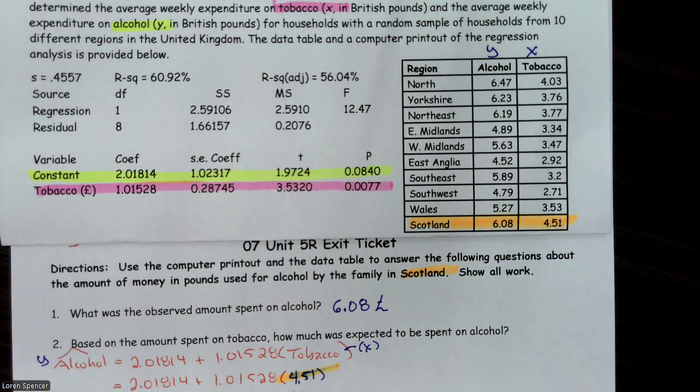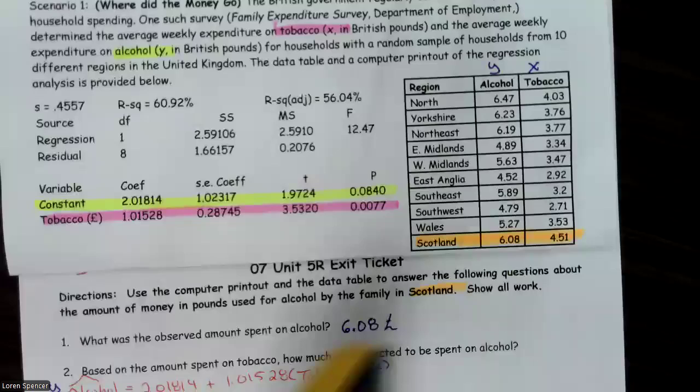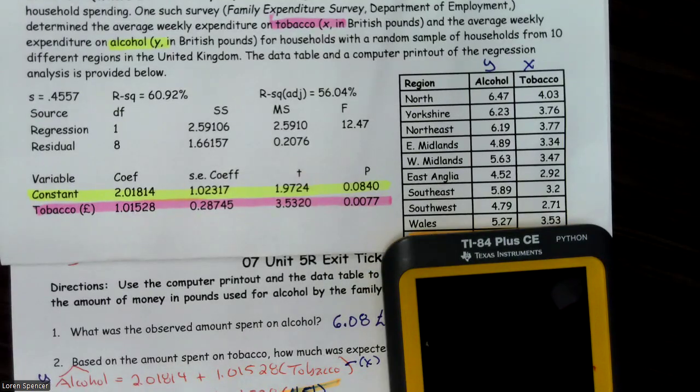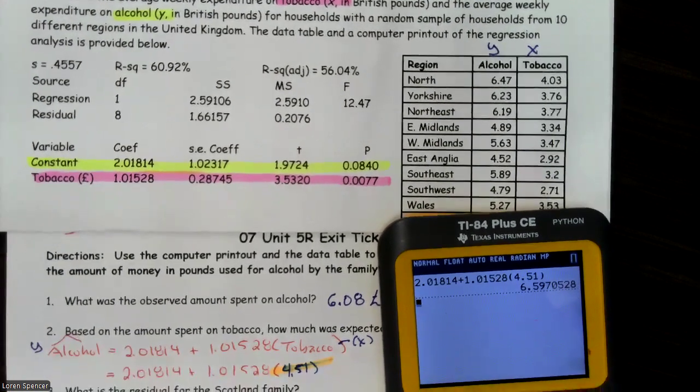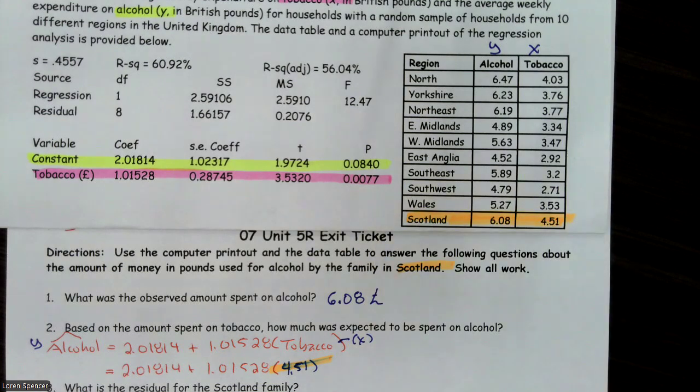And let's go ahead and drop that in the calculator real quickly. 2.01814 plus 1.01528, parentheses 4.51, close them, and we end up getting 6.597.